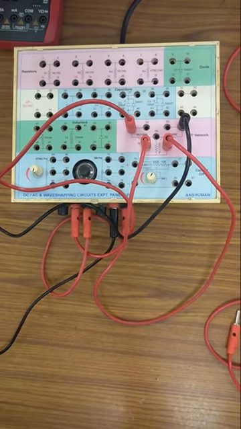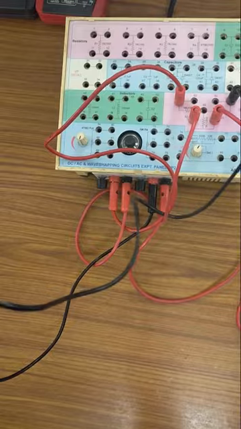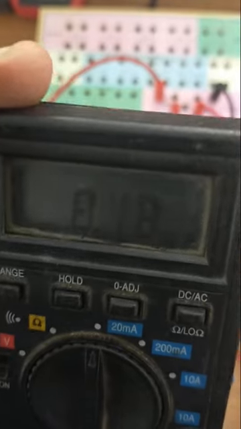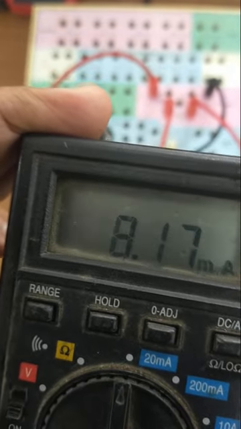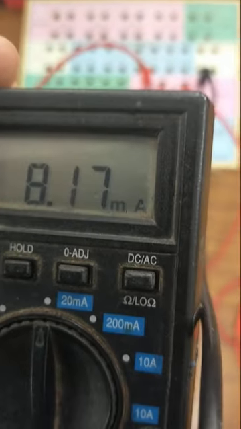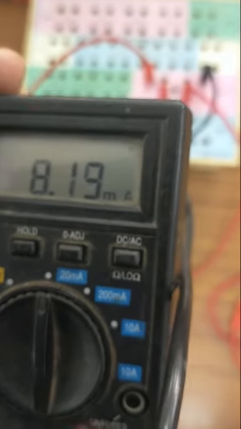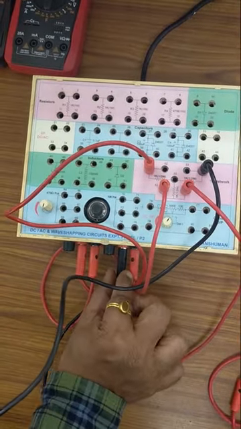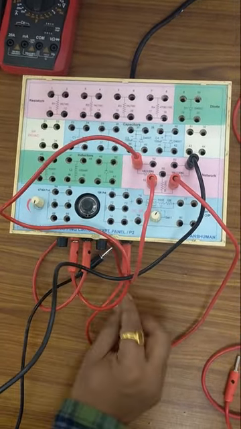Now see, when E1 and E2 both are acting, we are getting this value as 8.19 milliampere. So E1 and E2 both sources are acting in the circuit. Now what will we do? We will short circuit E2.